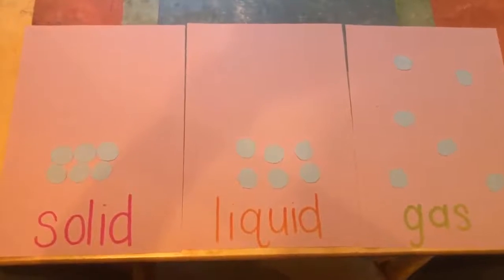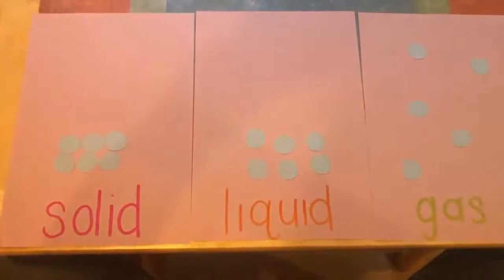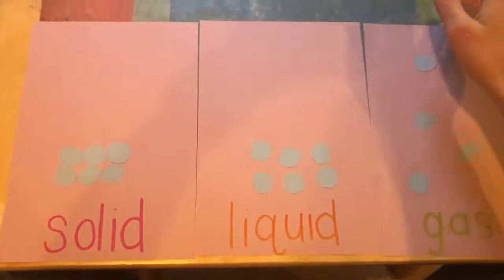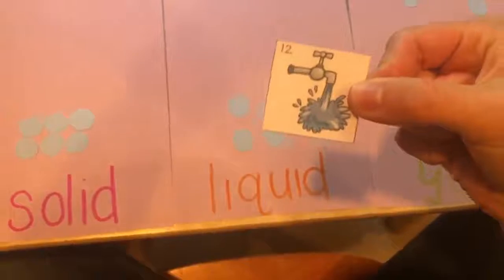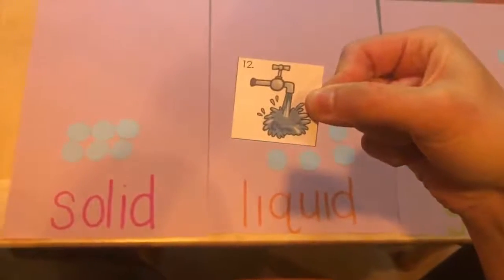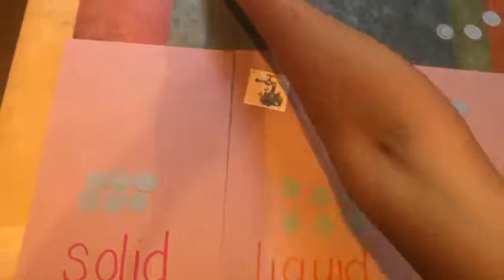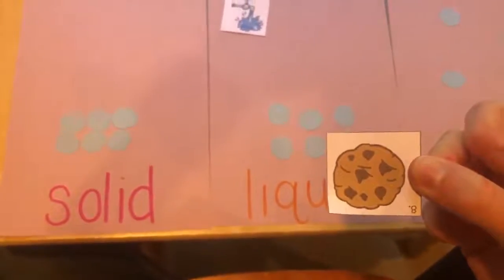Now I have some pictures that I want you guys to put into the right category. So we'll start with this water. Is water a solid, a liquid, or a gas? Liquid! That's right! What about this cookie?